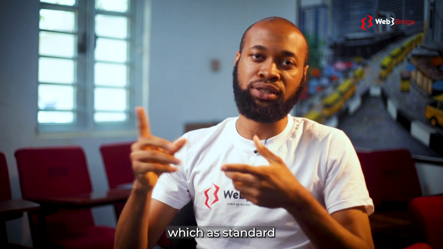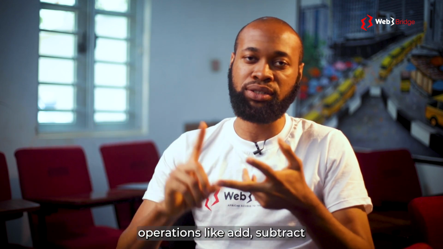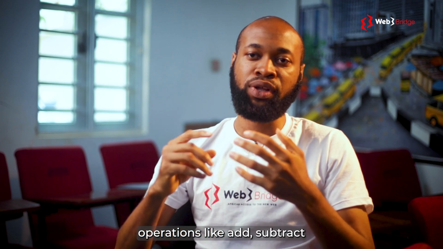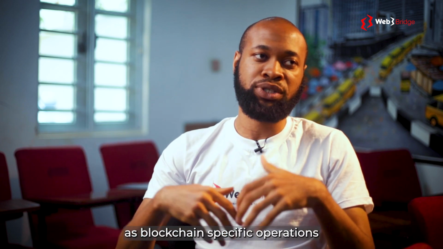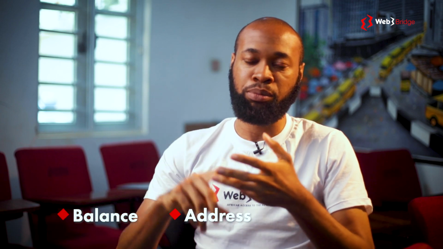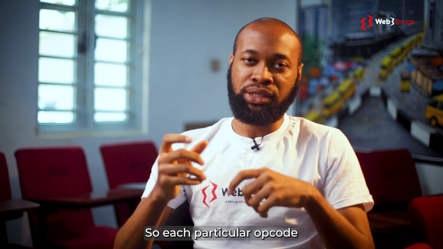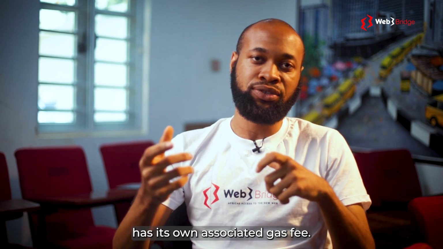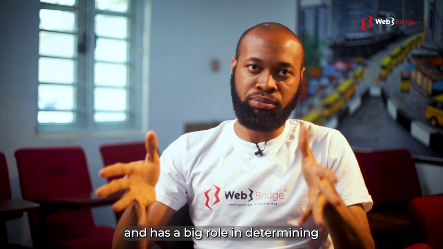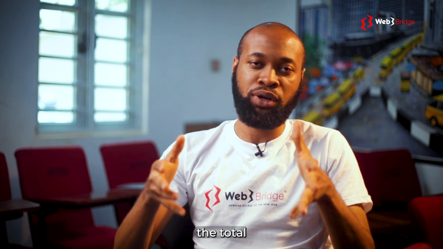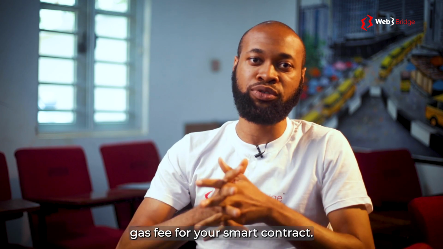which has standard operations like add, subtract, etc. And then it also has blockchain-specific operations like balance, address, and block hash. So each particular opcode has its own associated gas fee, and they play a big role in determining the total gas fee for your smart contract.